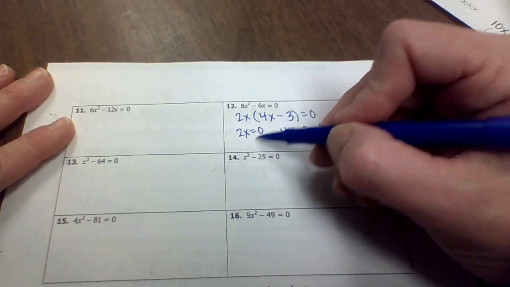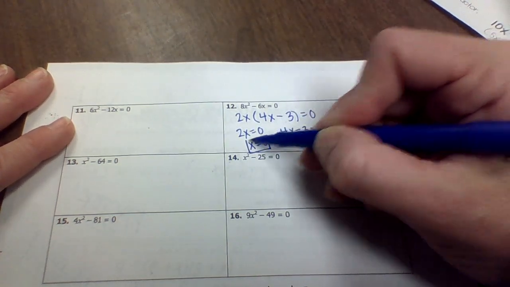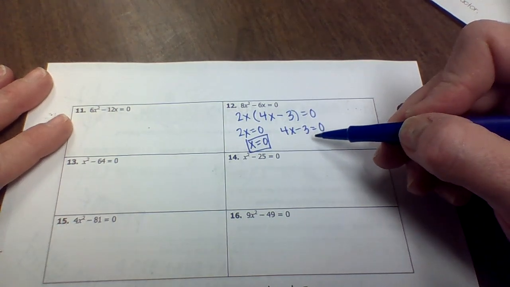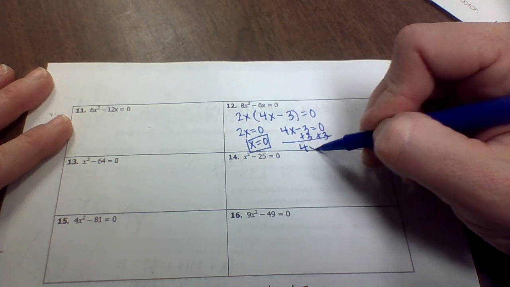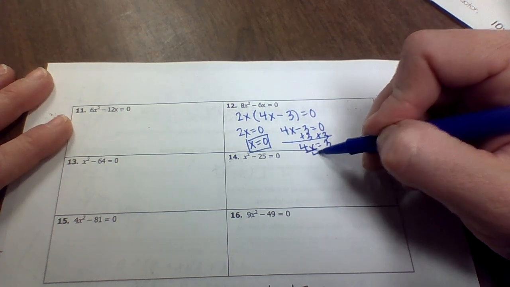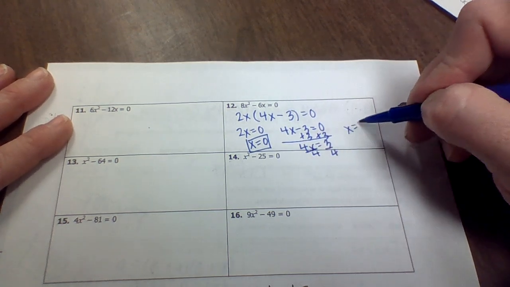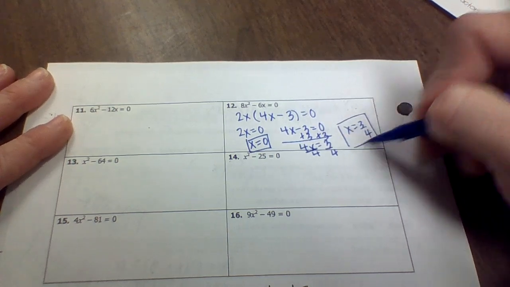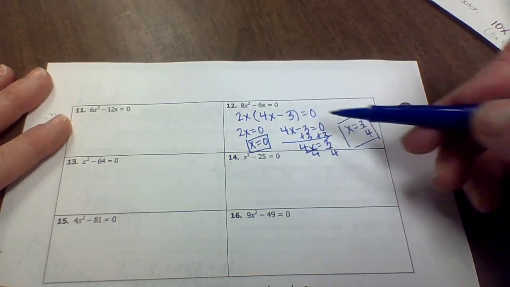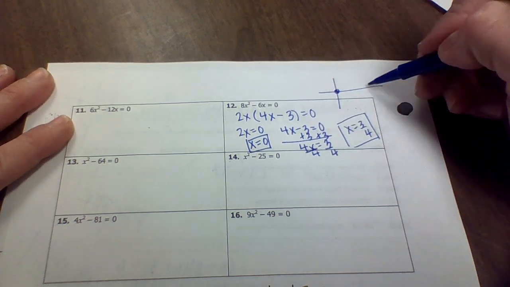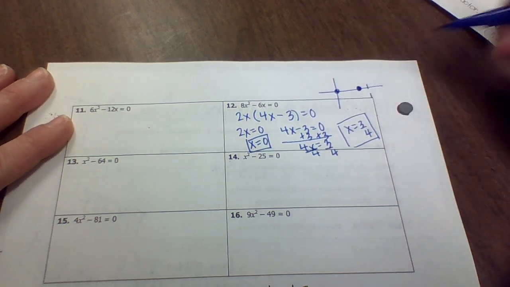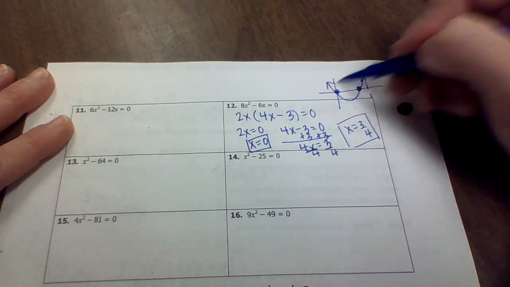Now this one's easy to solve because divided by 2 doesn't do anything. But this one you have a little bit more work. Okay, so make sure you add 3, 4x equals 3, and then divide by 4, and x equals 3/4. Make sure you do that work right there, always doing the opposite operations. So this one actually hits at 0. Here's 1, 3/4 of the way.